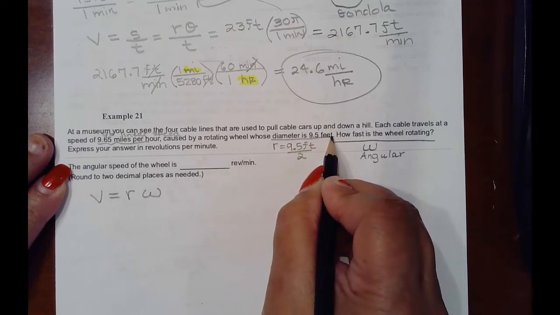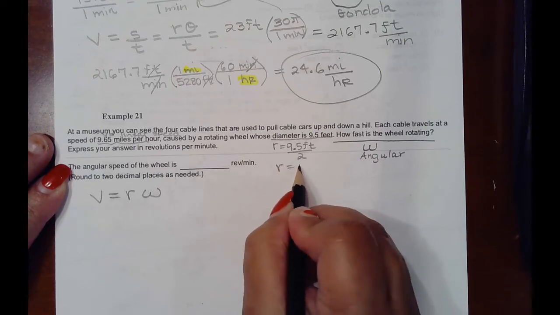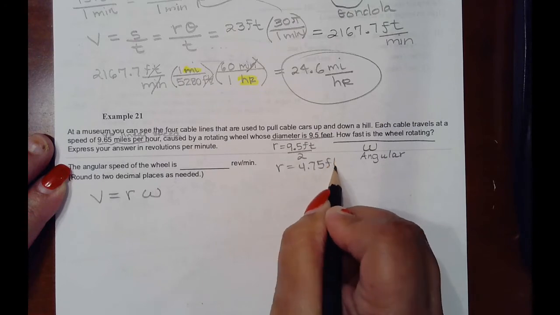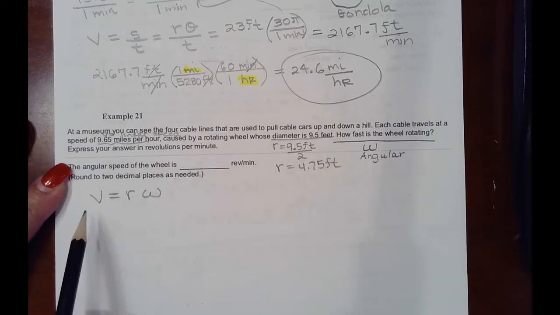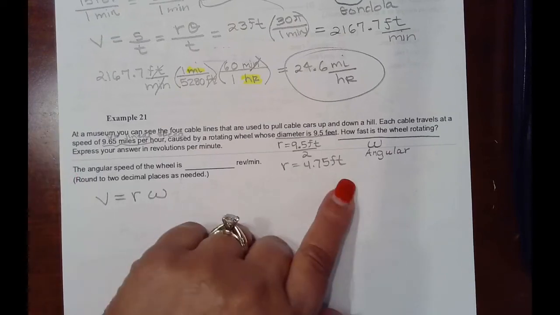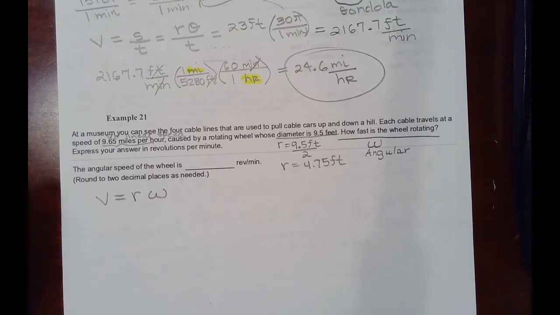We're not using diameter in this formula, we use radius. So the radius is 4.75 feet, but these are not compatible. You're going to plug in something here that's in miles per hour, and then you're going to be using something over here that's in feet. So you need to make these units compatible.